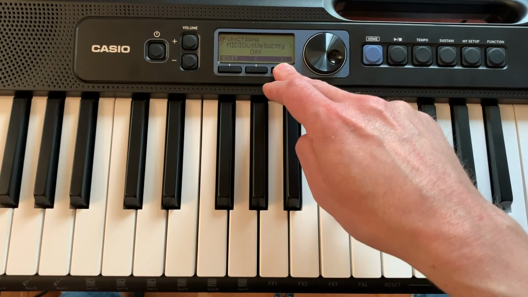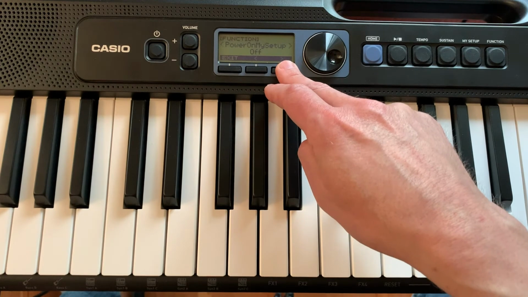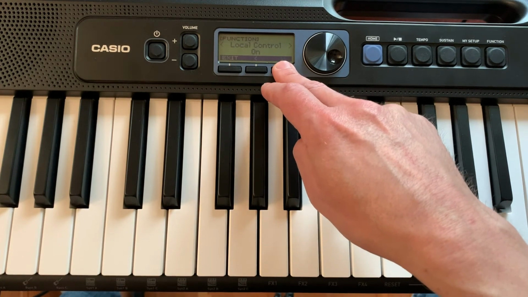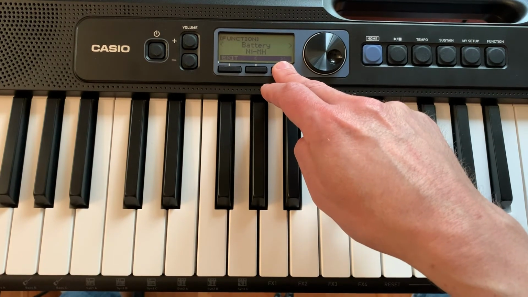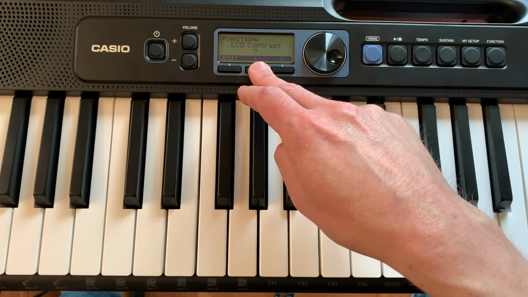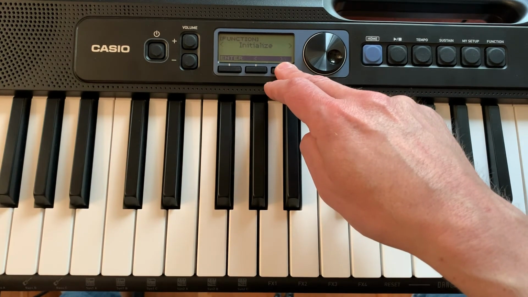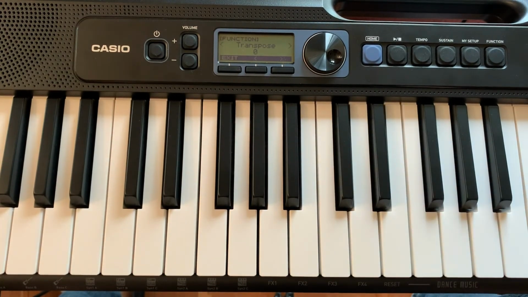And then there's some MIDI channel settings. You can specify the volume when you turn the piano on. You can have auto power off. You can also specify the battery type, whether you're using a rechargeable or not. Set the contrast for the LCD screen.